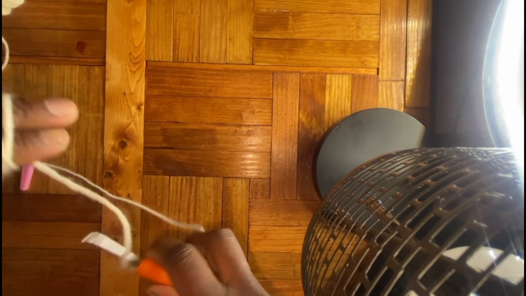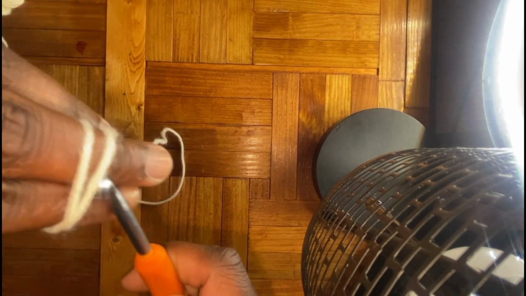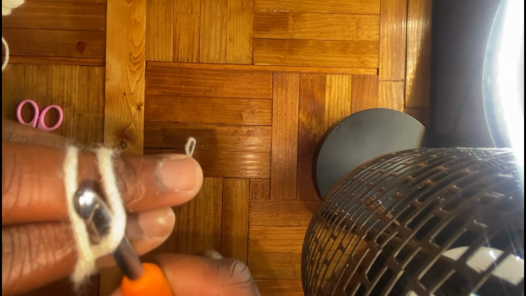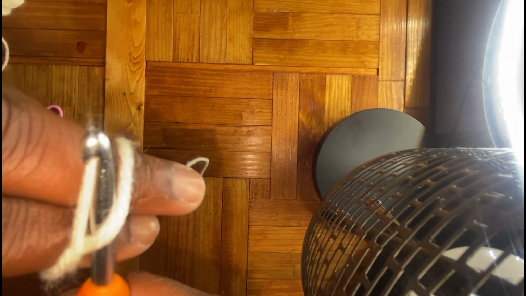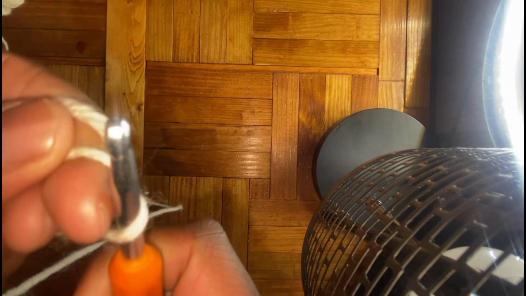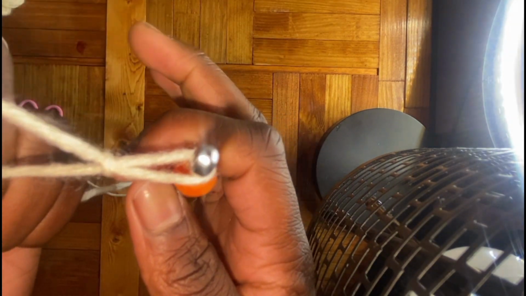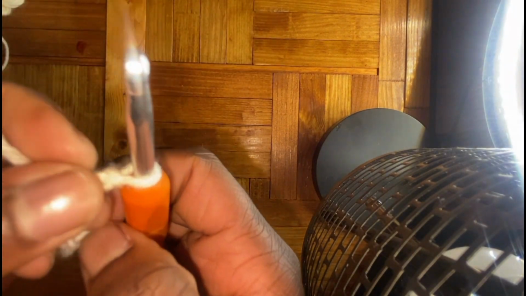So what you do is you take your hook and slide it under here, turn the hook to where the hook part is facing the other side of the yarn, and you pull that yarn and tighten it. And you have a loop on your hook. You're going to pull it to tighten it around the hook.